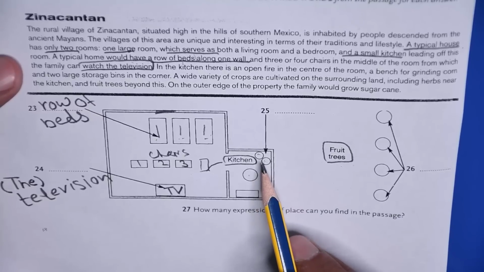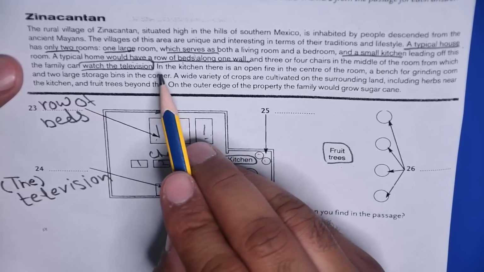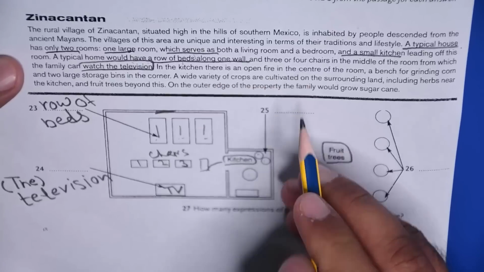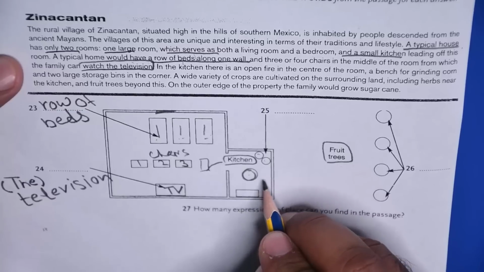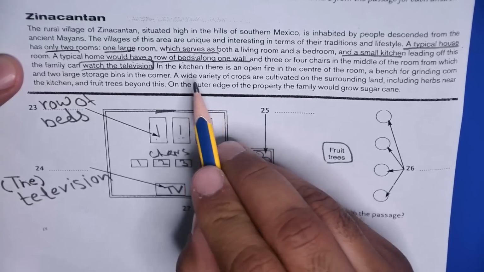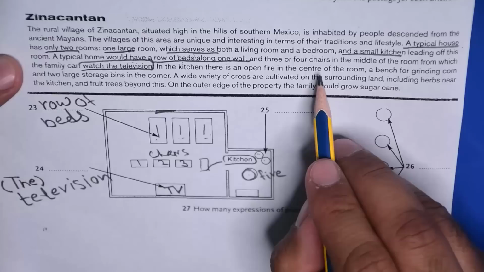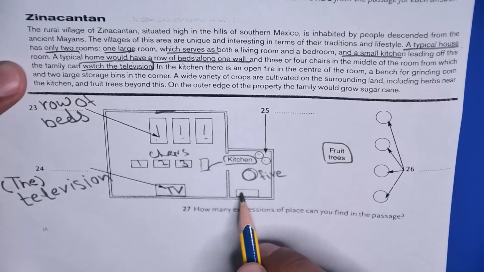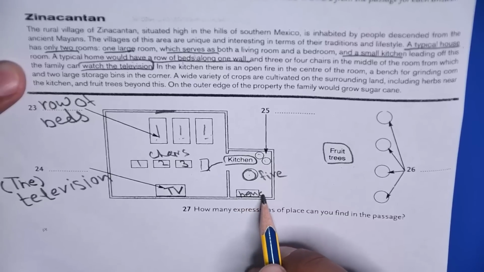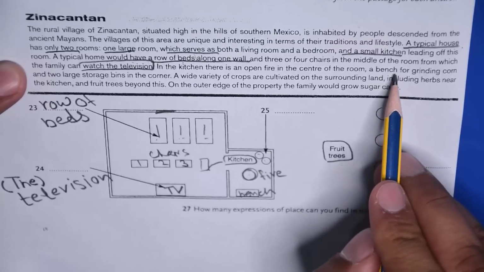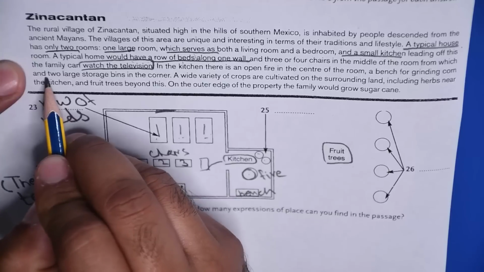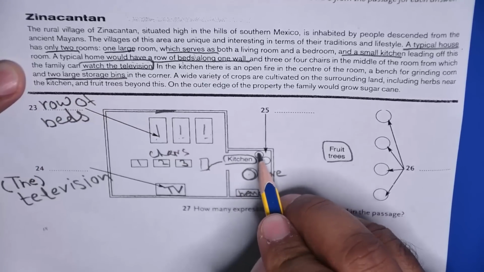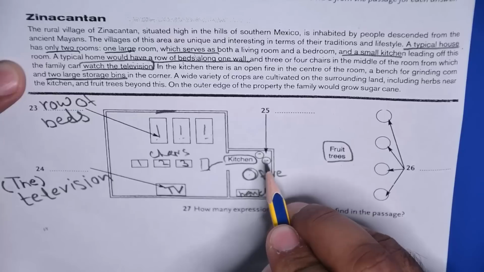Let's see what is there actually. In the kitchen, there is an open fire in the center. Now this center is the fire. See that? In the kitchen, there is an open fire in the center of the room. A bench for grinding corn. This is a bench for grinding corn, right? A bench for grinding corn and 2 large storage bins. See that? 2 large storage bins.